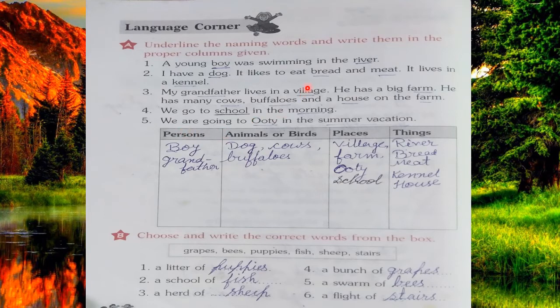Village and farm are places name, so we'll write in this column. Cows and buffaloes are animals name, so we'll write in this column. And house is a thing, so we'll write here in this column. Clear how to do this question?